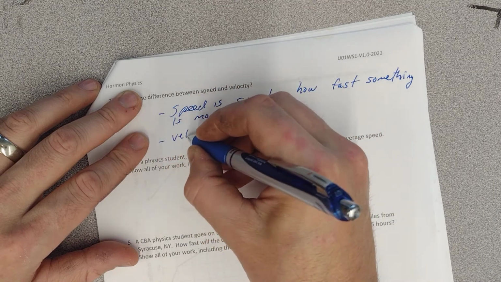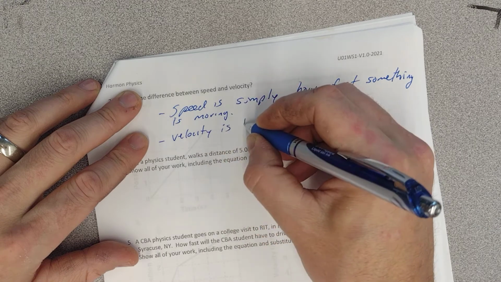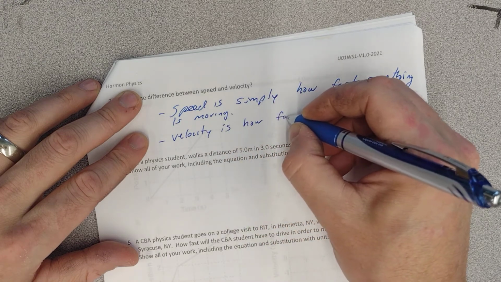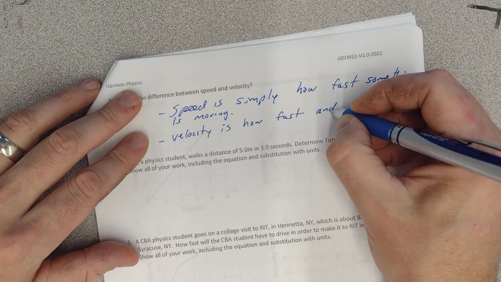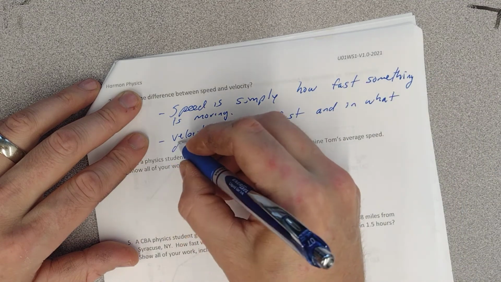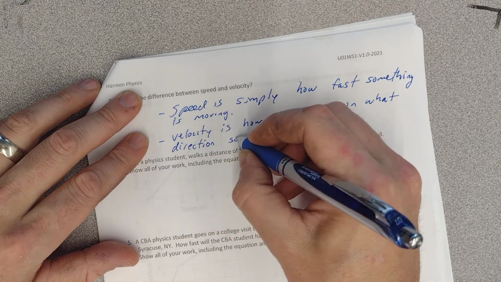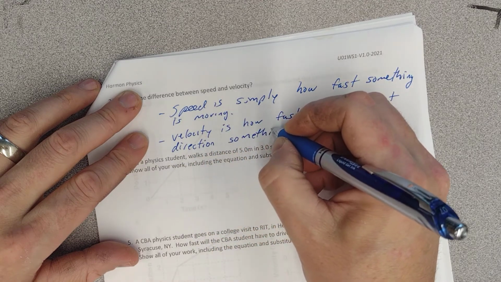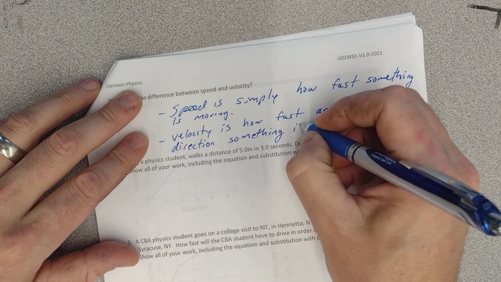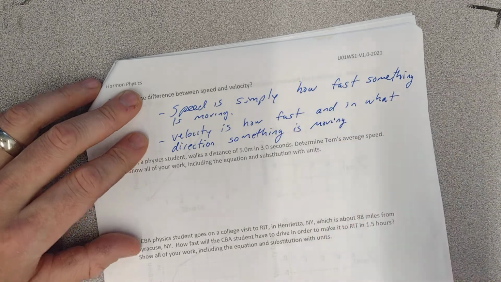All right, velocity is how fast and in what direction something is moving. How fast and what direction.